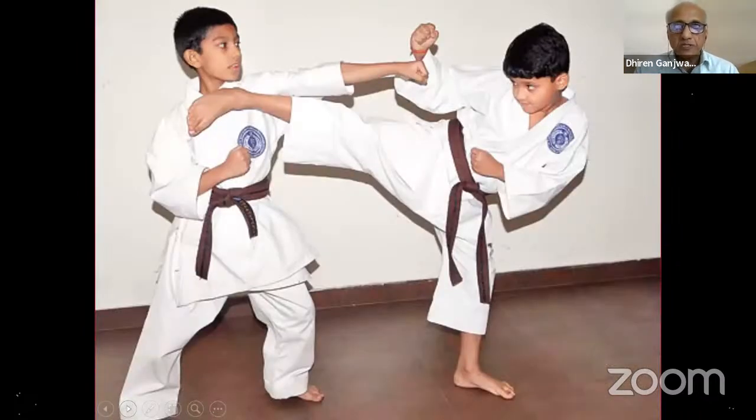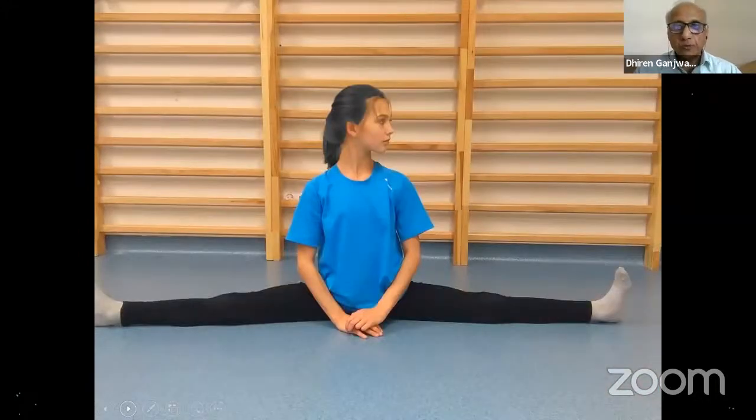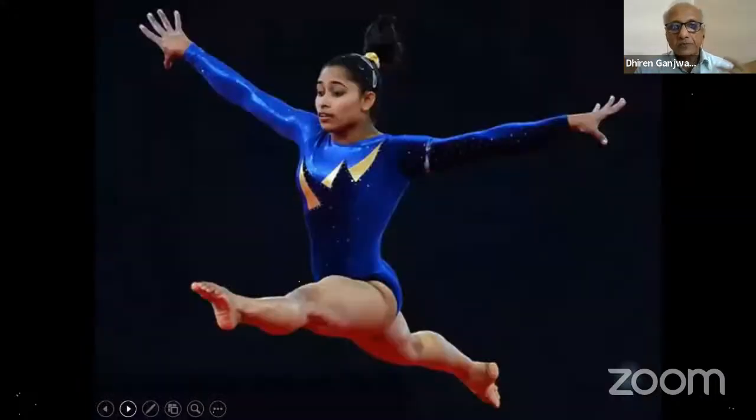Sometimes as a sport they go for karate, where when you want to kick, you really need full abduction of the hip joint. Or doing stretching or yoga also requires full abduction of the hip. Or sometimes for a high jump or a long jump, again we need a good and full range of motion at the hip joint.